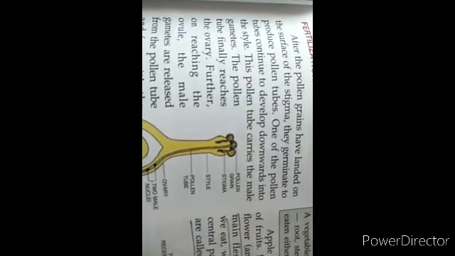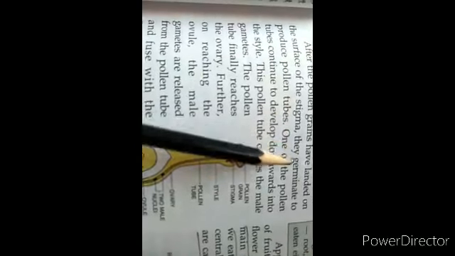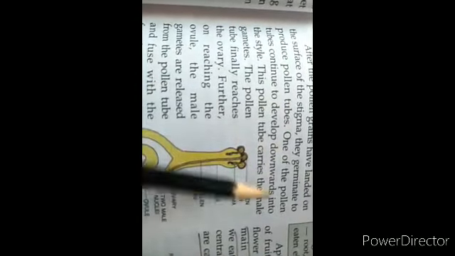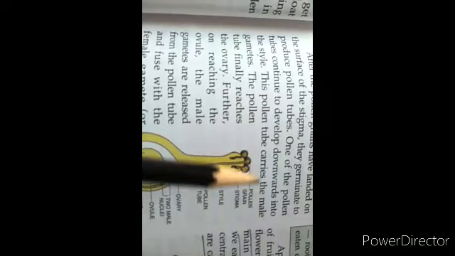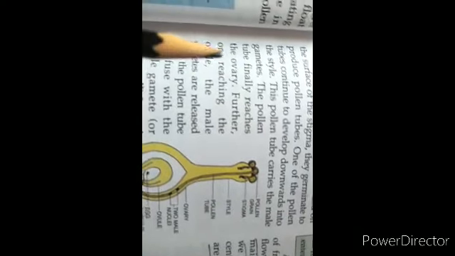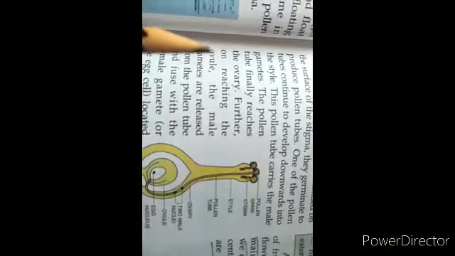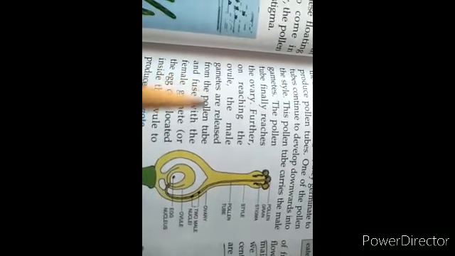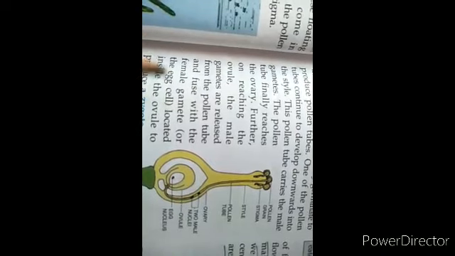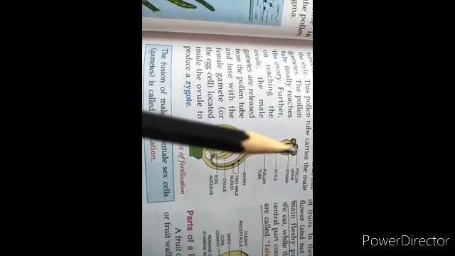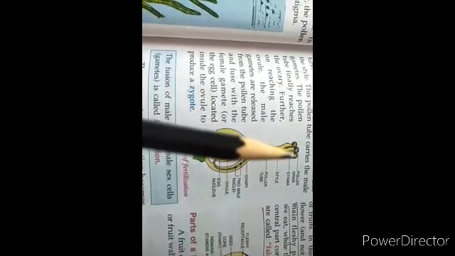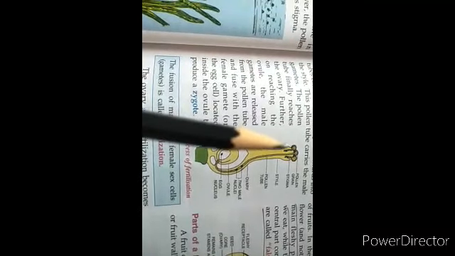So after the pollen grains have landed on the surface of the stigma, they germinate to produce pollen tubes. One of the pollen tubes continues to develop downwards into the style, and the pollen tube carries the male gametes. The pollen tube finally reaches the ovary, and on reaching the ovule, the male gametes are released from the pollen tube and fuse with the female gamete, that is the egg cell, located inside the ovule to produce the very first complete cell known as the zygote. So as you see here, the pollen grains came on the surface of the stigma, and once they do that, they start growing a pollen tube.